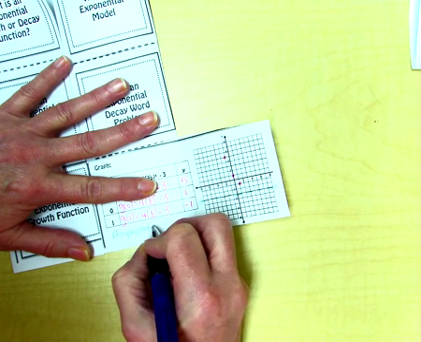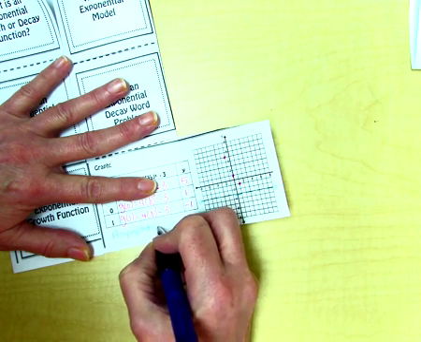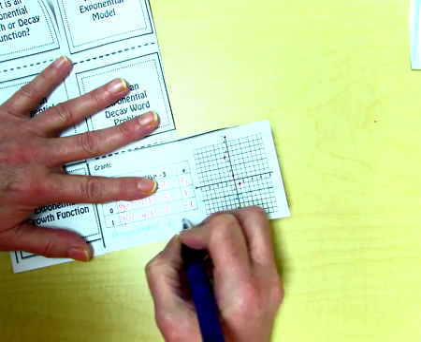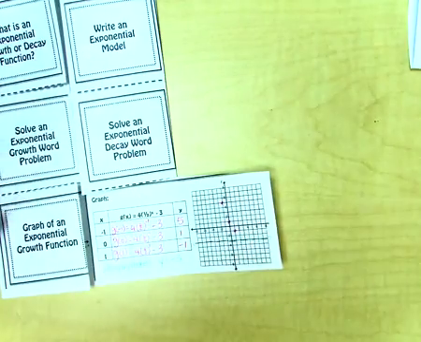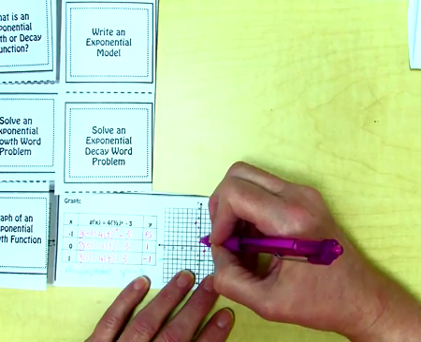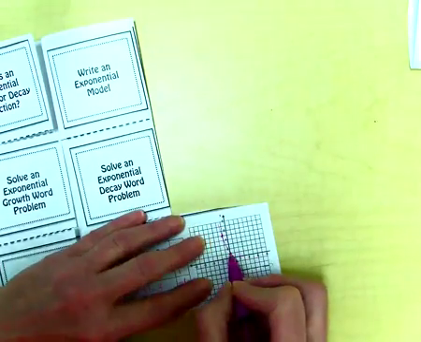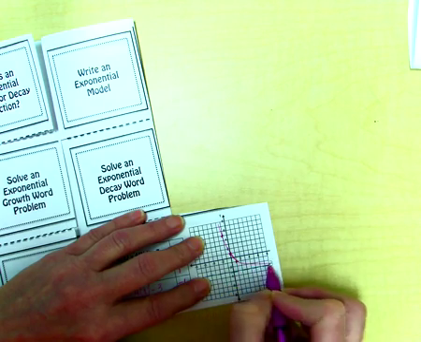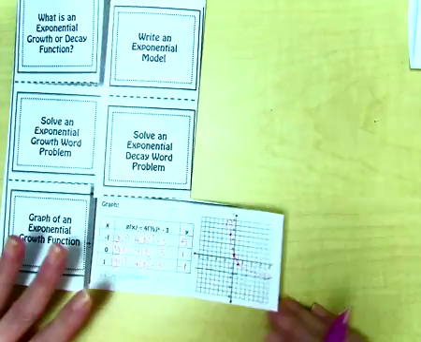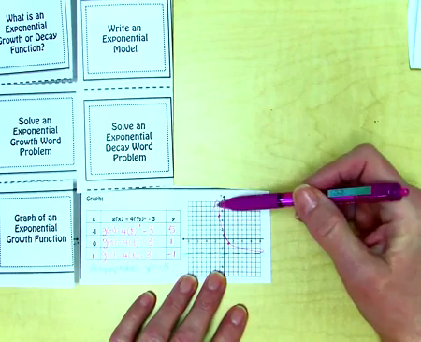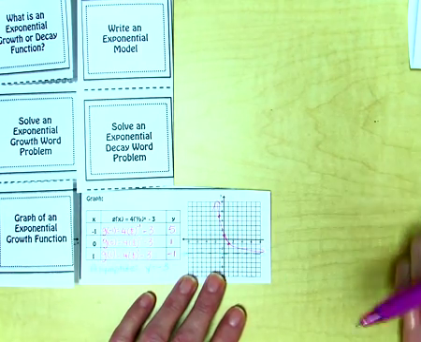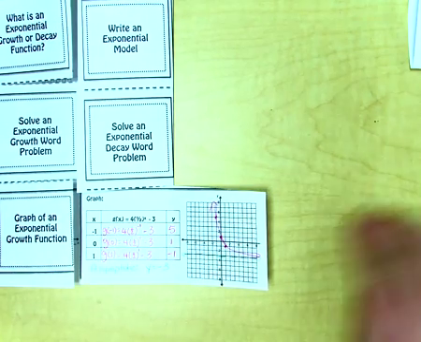So whenever we start connecting our dots and drawing our curve, we know which line we are approaching. So here's our curve. And this curve is just going to approach that -3. And this is a decreasing curve from left to right, so we have decay.